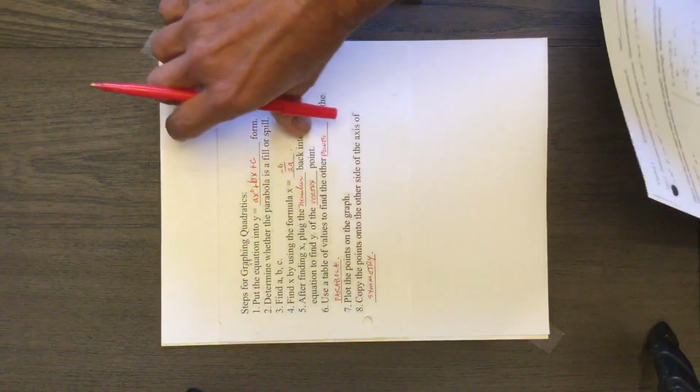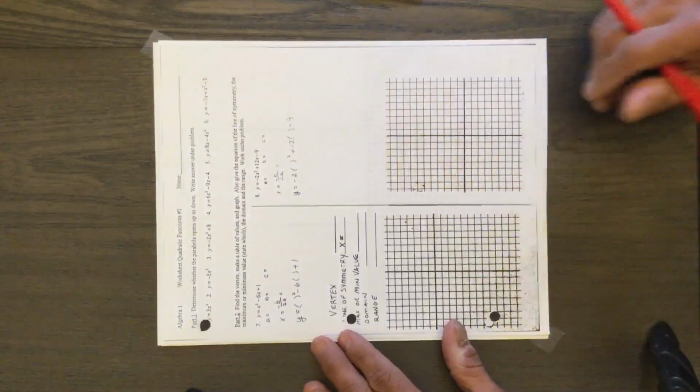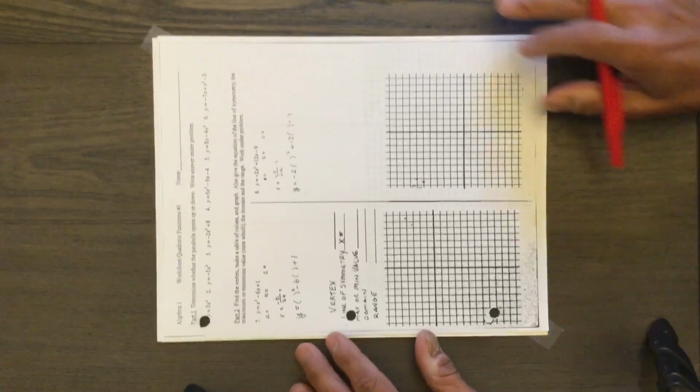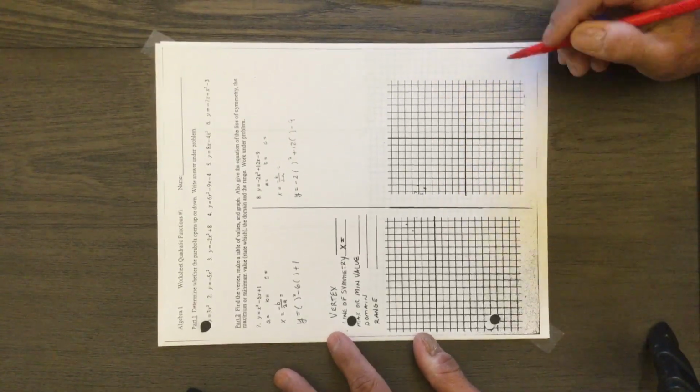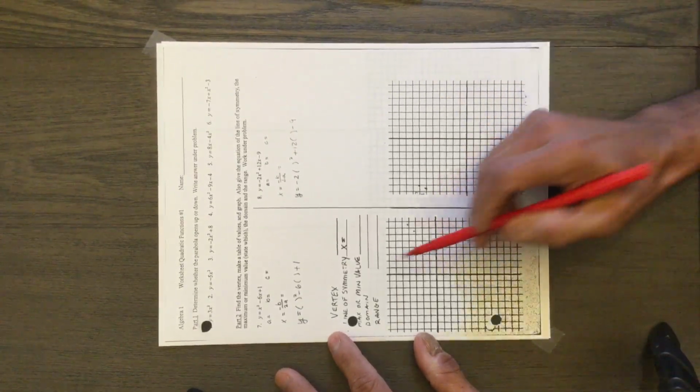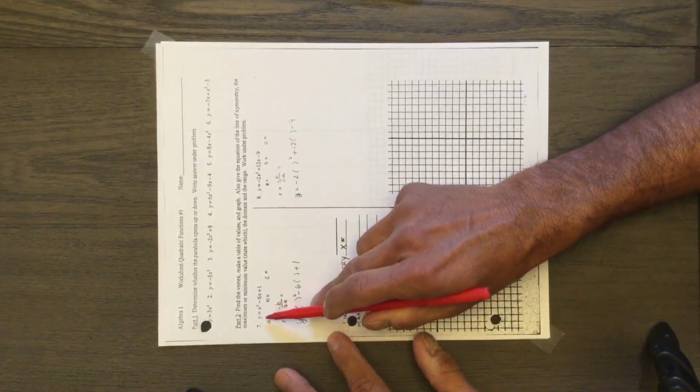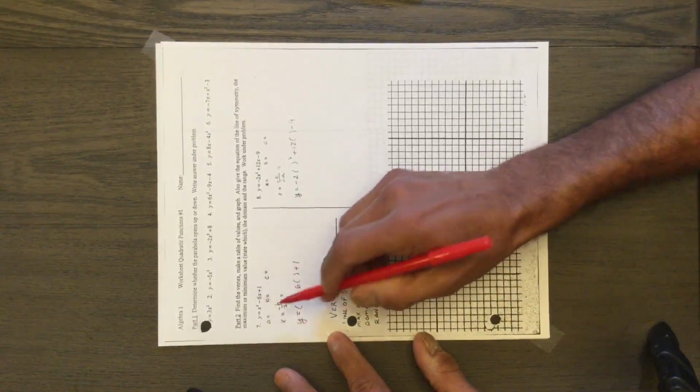All right, let's try to graph one from your homework. Okay, we'll try to go through this fairly rapidly, because I know you guys don't like watching a lot of these videos. Okay, so it's in order, right? Find A, B, and C.